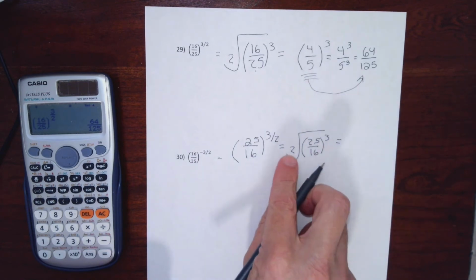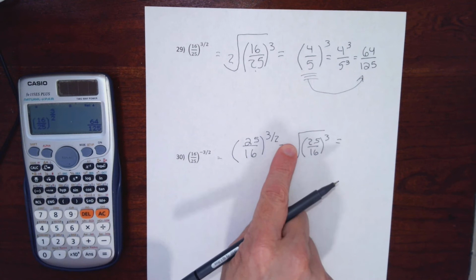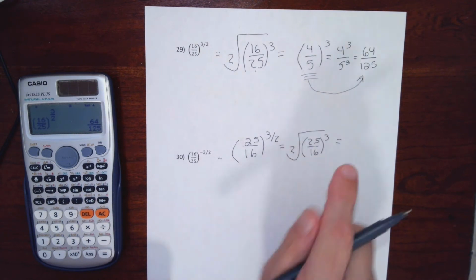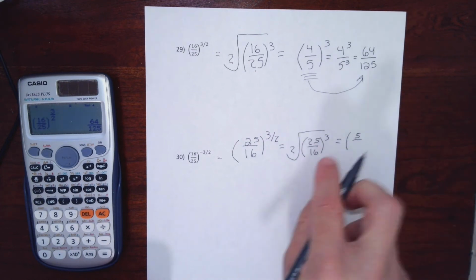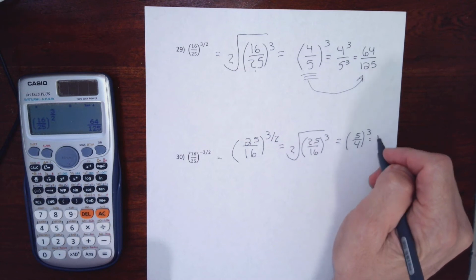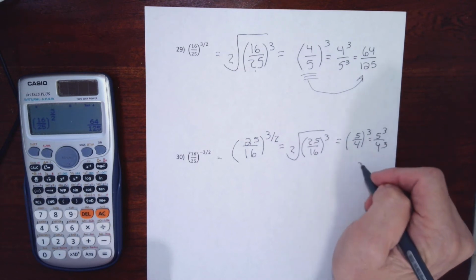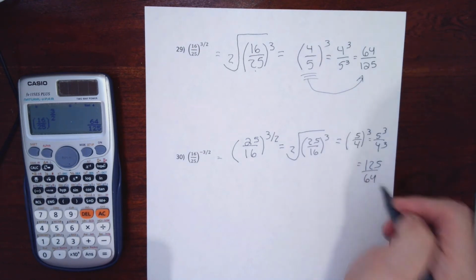I wrote the index of 2 that tells me it's a square root. If I didn't have any index there and just had the radical sign, it'd still be an implied square root. And now I'm going to square root the 25 and get 5, square root the 16 and get 4, and now I'm going to cube the 5 and cube the 4. For an answer, it should be 125 over 64.